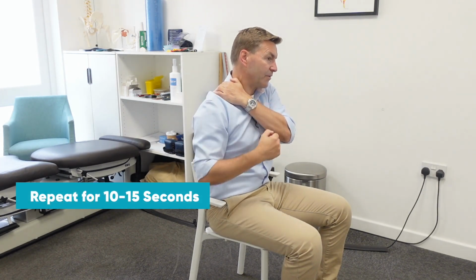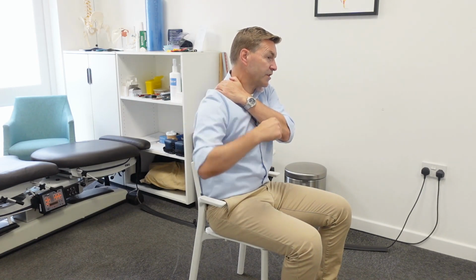So you go up and down, and you can find a different spot, a different tendon area of the muscle. Just go on top of your shoulder and move your arm up and down, and that will also provide you with some relief.